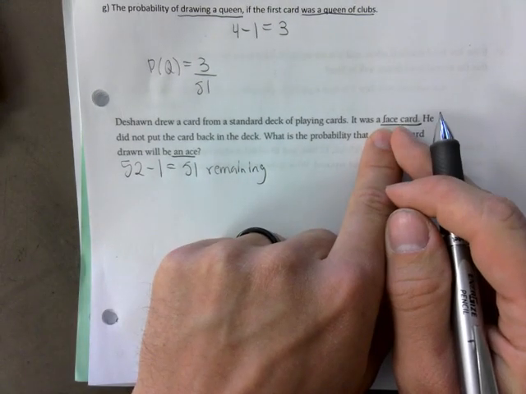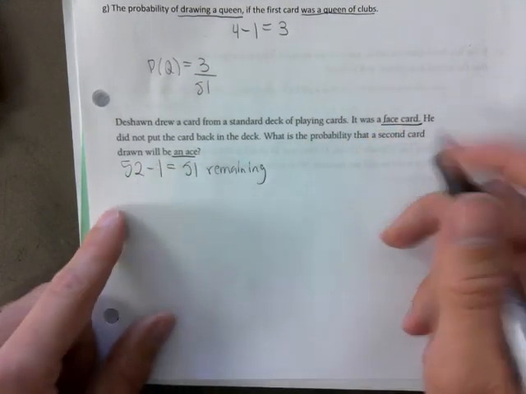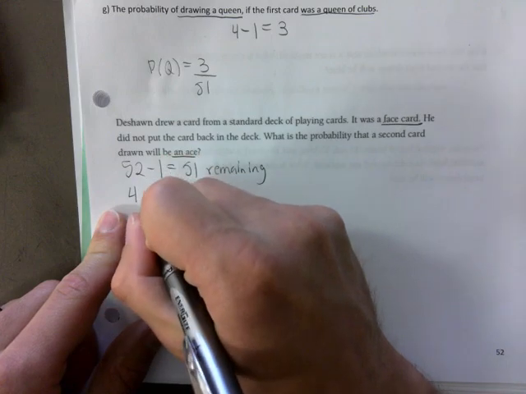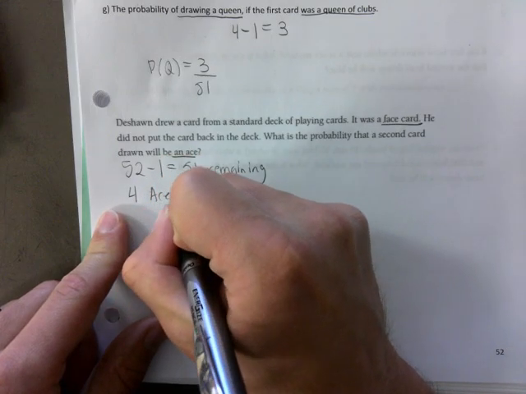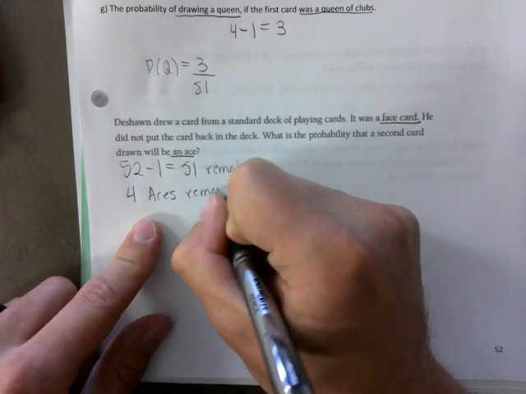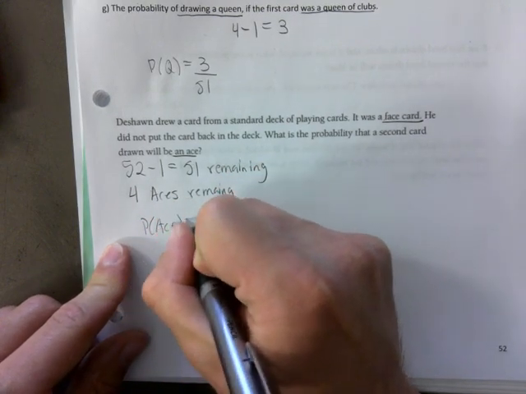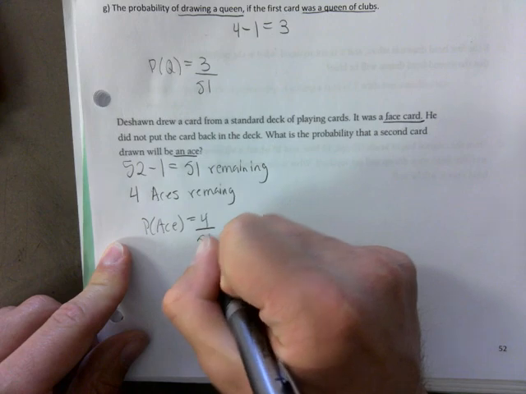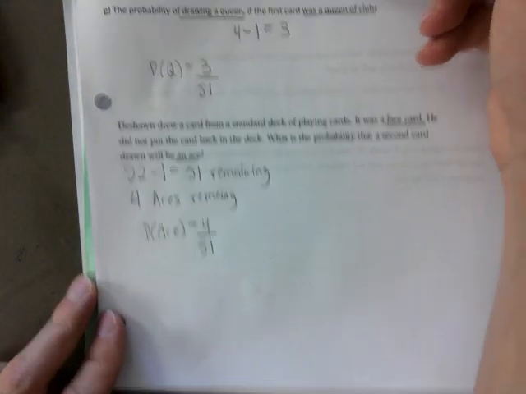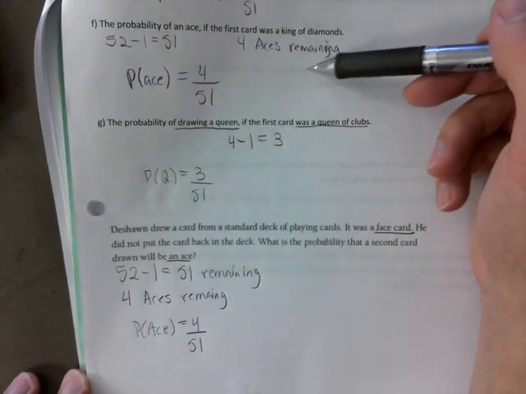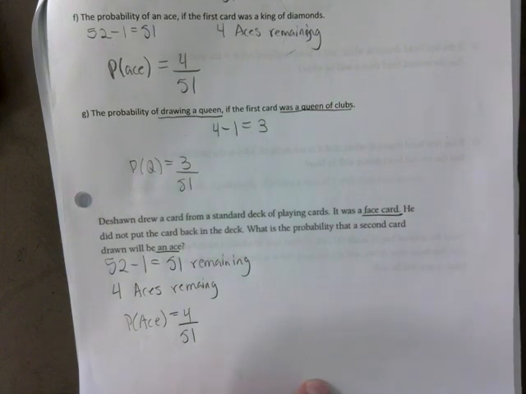He took a face card out, and we want the probability of there being an ace. So there's 4 aces still remaining. The probability of an ace is 4 over 51. So similar, same scenario as part F there.